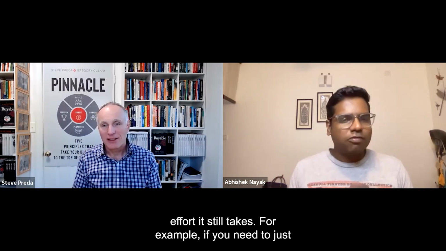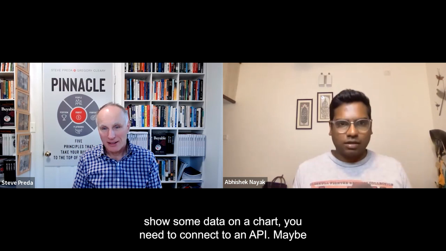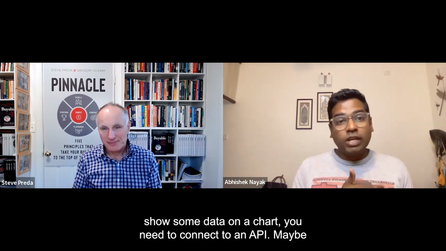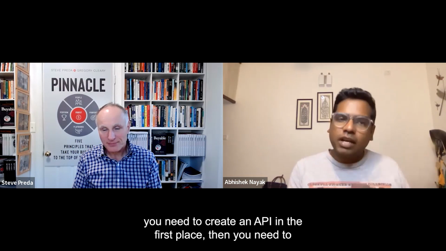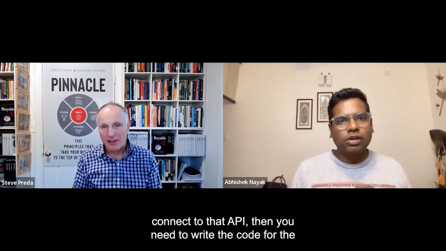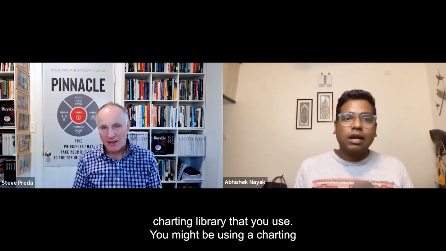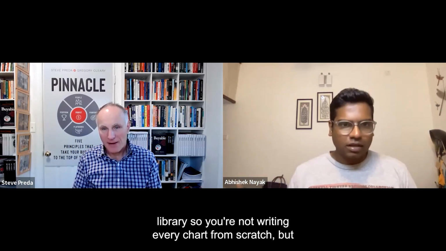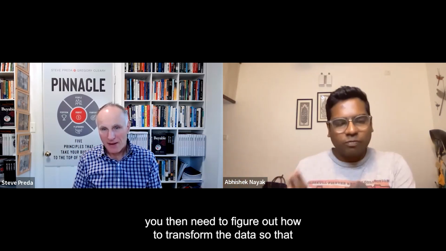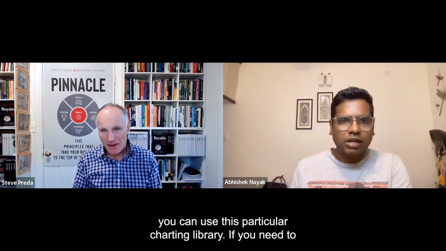For example, if you need to just show some data on a chart, you need to connect to an API. Maybe you need to create an API in the first place. Then you need to connect to that API. Then you need to write the code for the charting library that you use. You might be using a charting library, so you're not writing every chart from scratch, but you then need to figure out how to transform the data so that you can use this particular charting library.